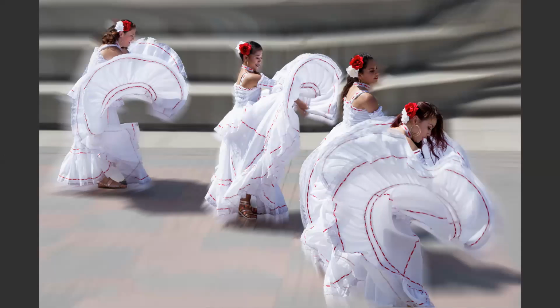Well, that is a stunning image. I love the way they look like they're floating in the air. Like you can't tell their feet are actually on the ground. It's pretty cool. Nice and sharp on the faces, but you can tell there's motion going on from the swirling dresses. That is really interesting. Love the depth of field, the background being totally out of focus. Great.